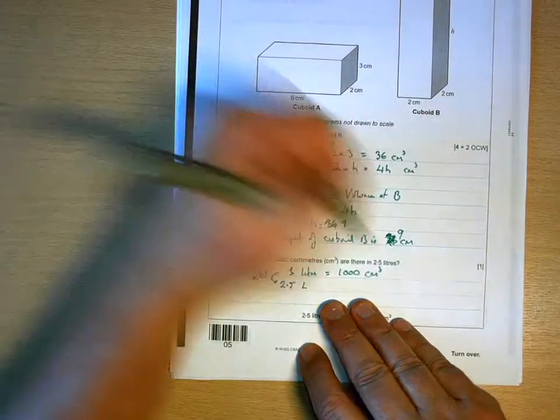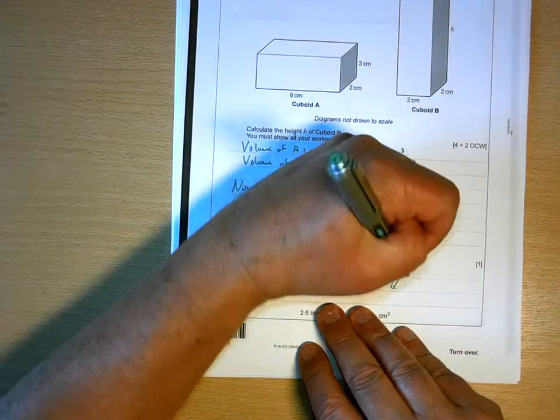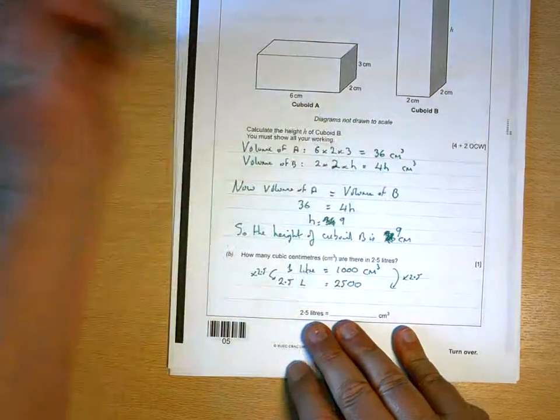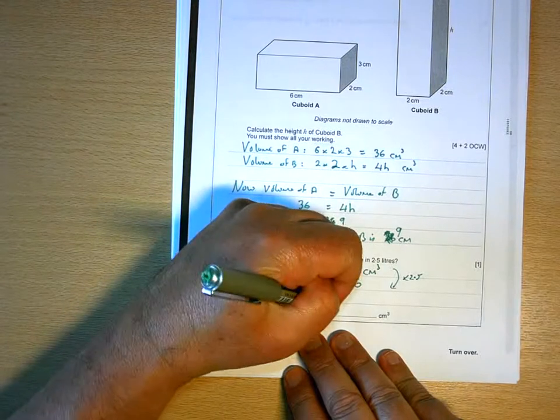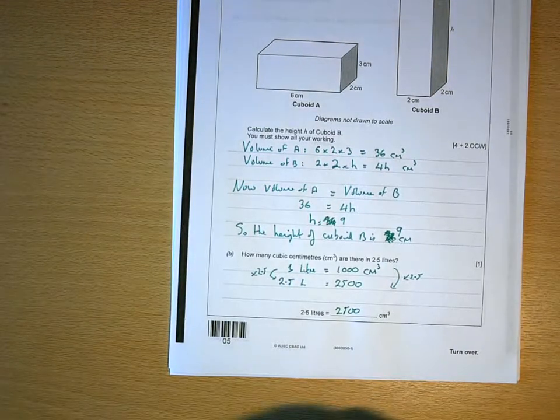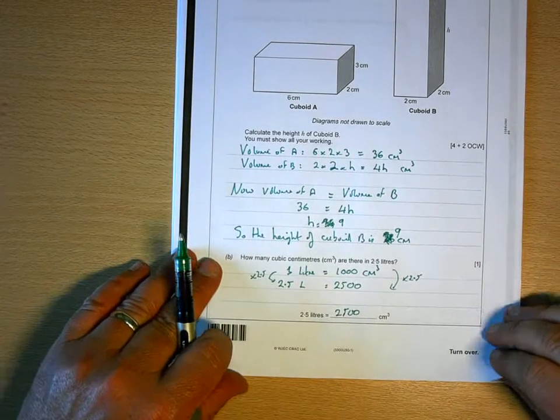One lot is 1,000, so to maintain that balance, you have to multiply by 2.5, which is going to be 2,500. So 1 litre is 1,000 cubic centimetres is a fact that you need to learn if you don't already know it.